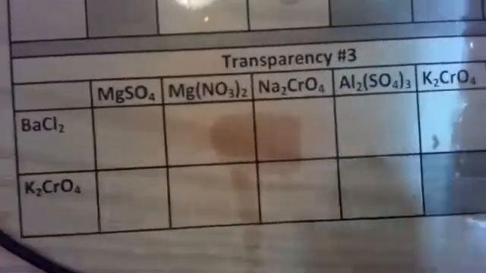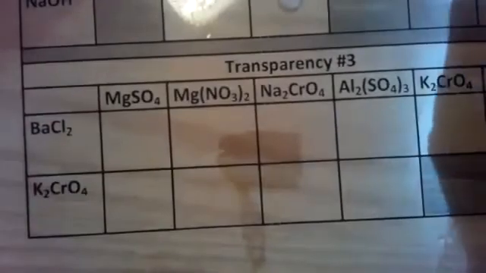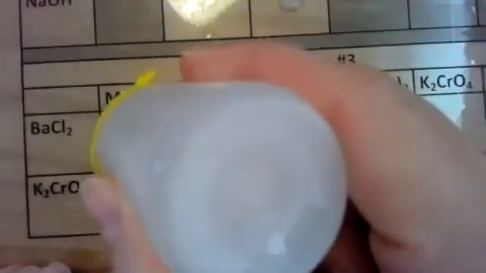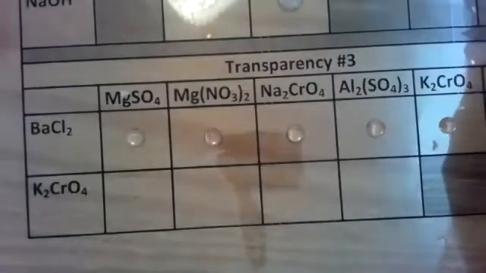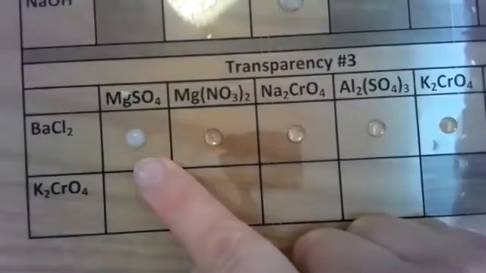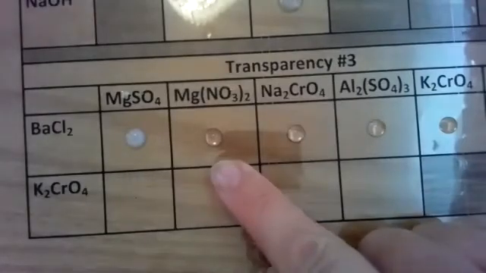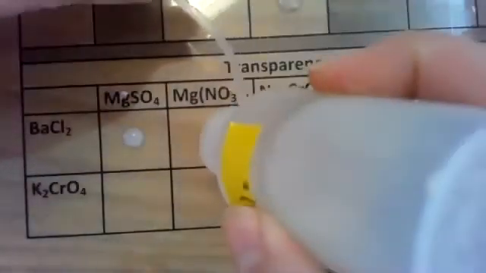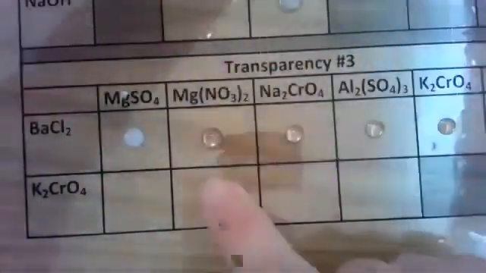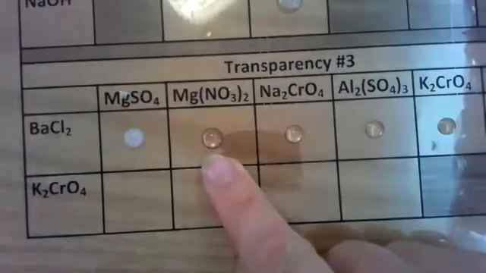I'm going to move down to our last area, barium chlorides. I'm going to put barium chloride in all the cells so I can make the reaction occur. So drop in every cell, every box. Good. And then let's look at magnesium sulfate. Magnesium sulfate and barium chloride. Pretty quick, and there was a white precipitate that reacted. Let's look at magnesium nitrate with my barium chloride. No reaction occurred for barium chloride, magnesium nitrate.